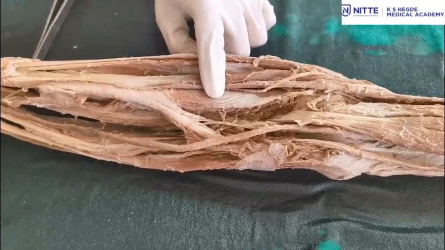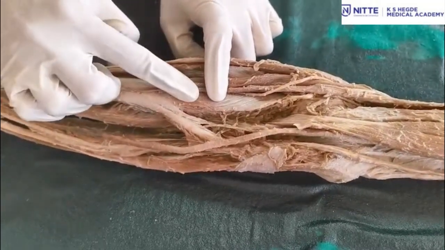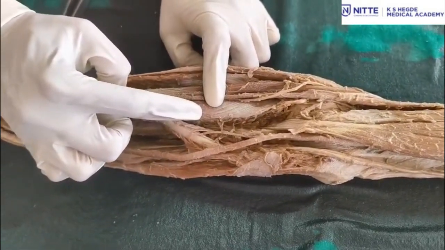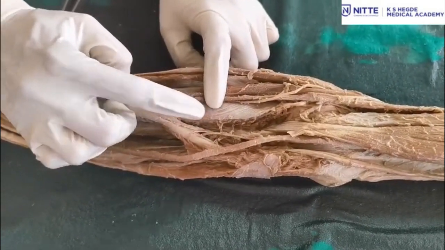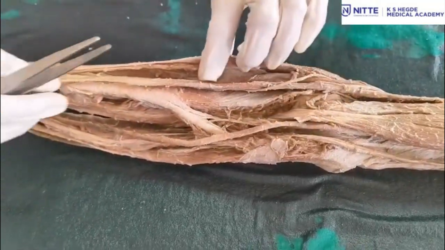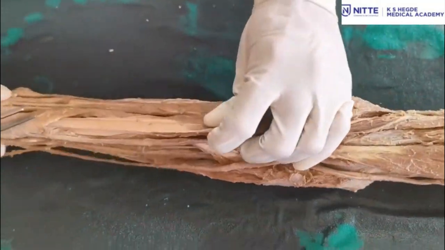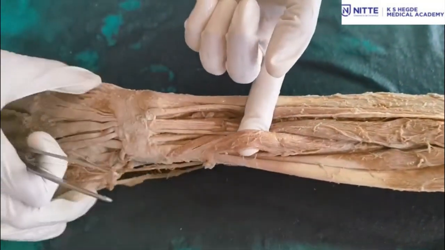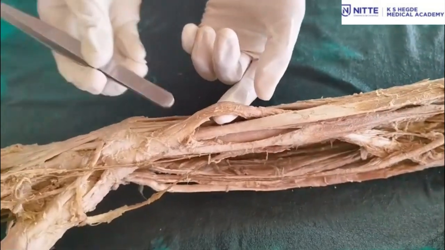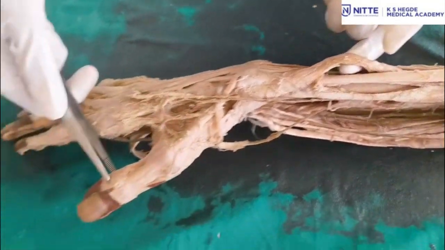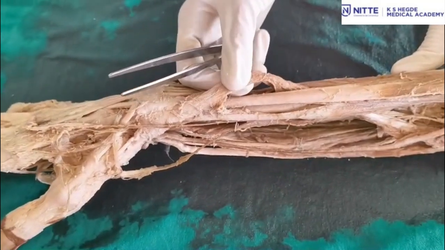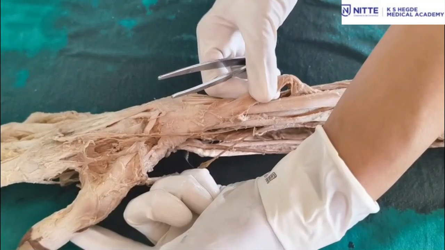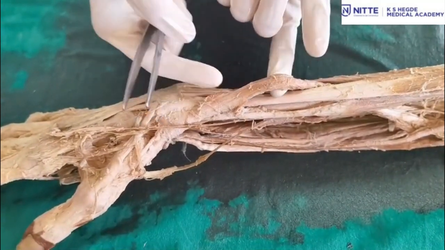The action of the supinator is that it acts as a supinator in the extended elbow, as the name suggests. It fixes the forearm in supination position. Next deep muscle is the abductor pollicis longus. So this muscle you are seeing here is abductor pollicis longus. Pollicis means it goes to the pollex. Pollex means the thumb. So when I am pulling this muscle, you can see the thumb is getting abducted here.